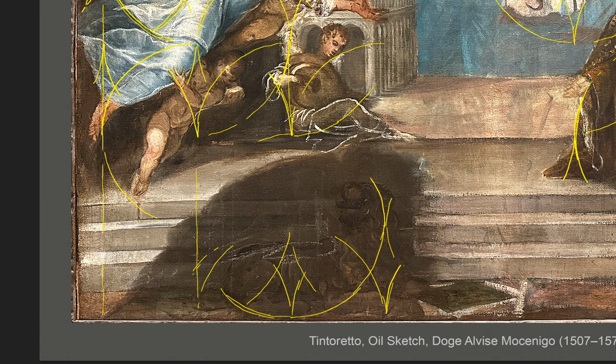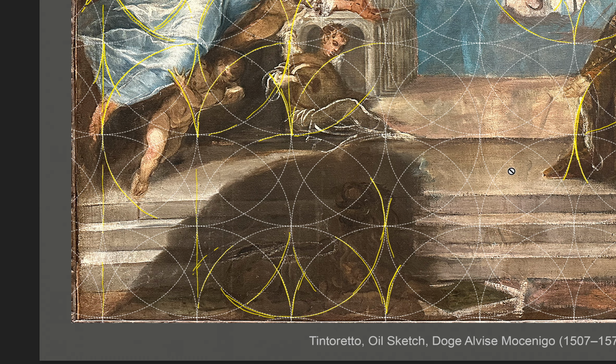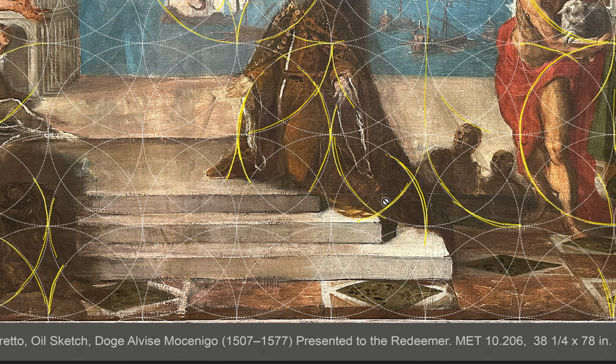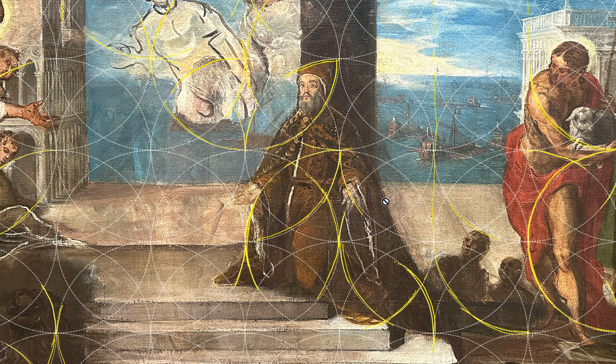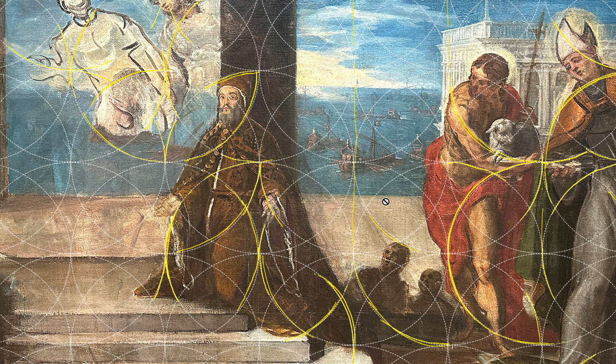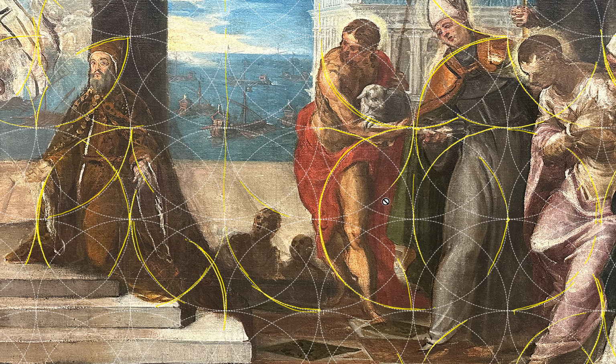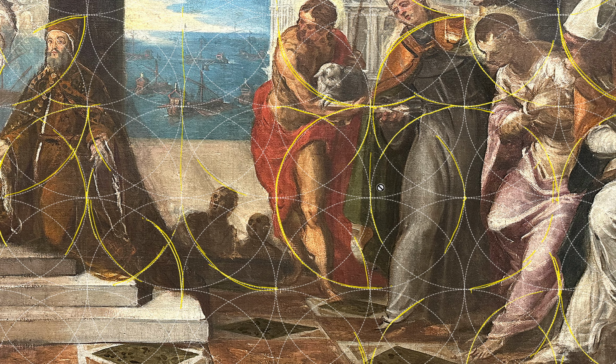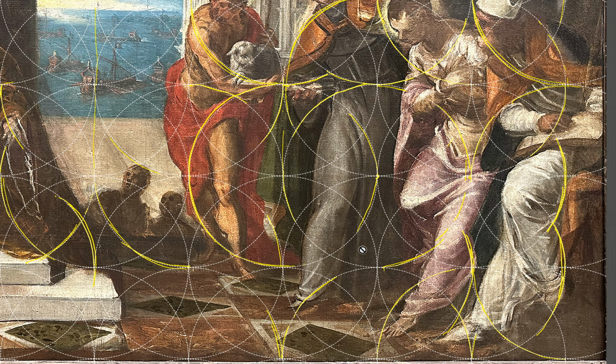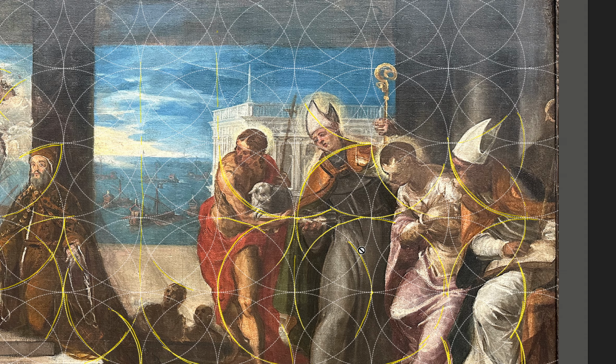And down there, the lion. Robes, gestures, bend of arms and torsos, the seams between figures, and the general dynamic of the painting.